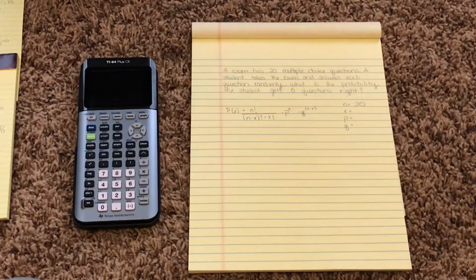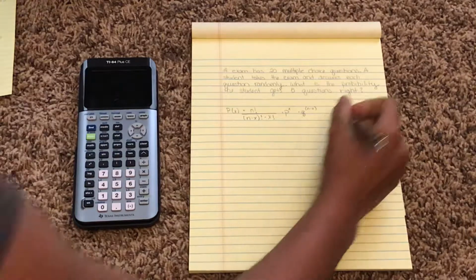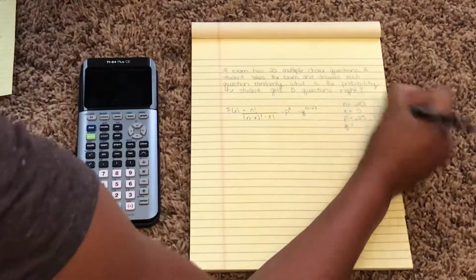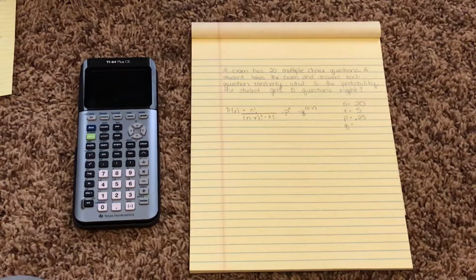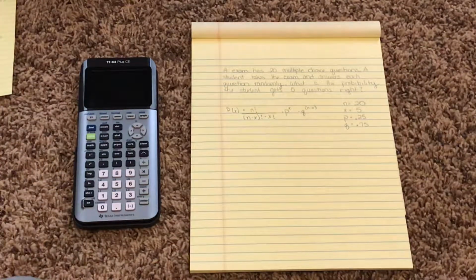My x is going to be 5, because that's the number of successes we're looking at. My P is going to be my success rate, which will be 0.25 because it's multiple choice questions. And my Q is going to be my failures, which is 1 minus 0.25, which is 0.75. So now I'm just going to plug the numbers in.